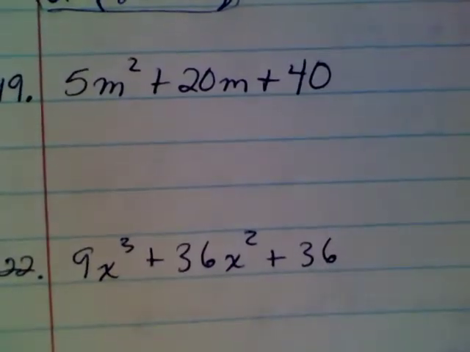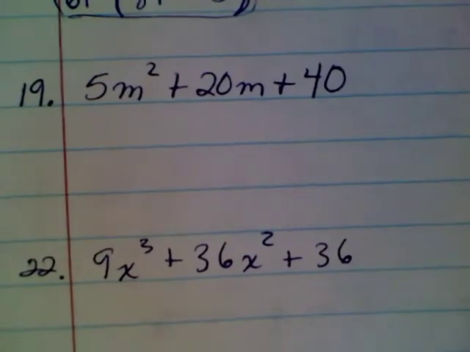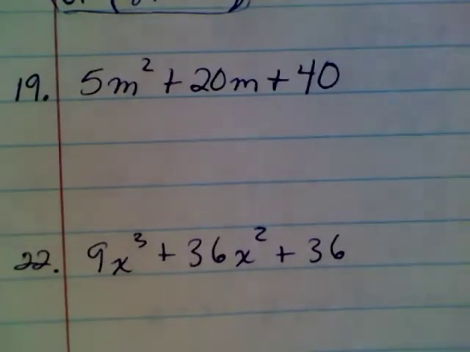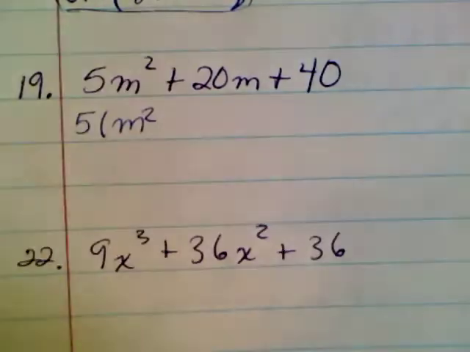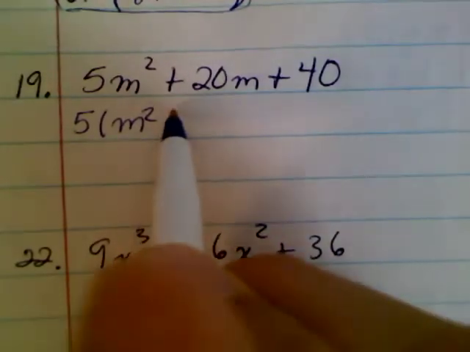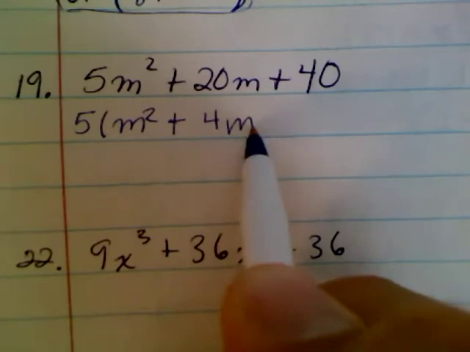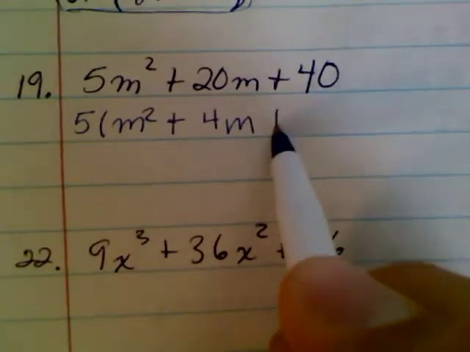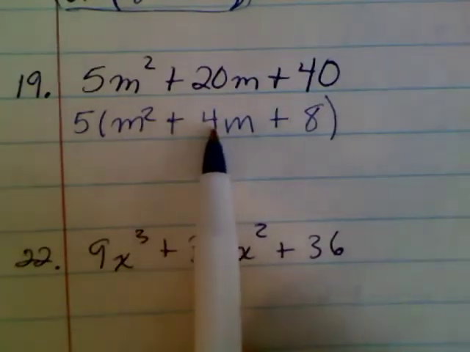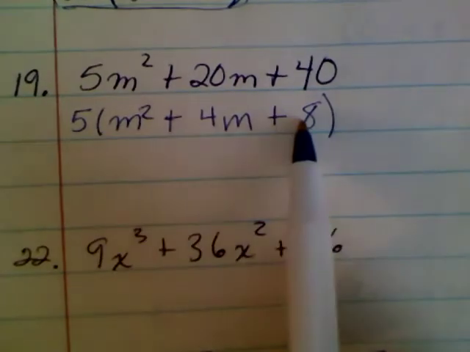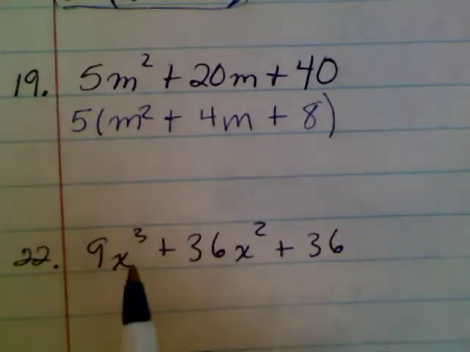19. This looks like a trinomial, right? You might initially think, oh, Lizzie method, but don't think Lizzie method until you have taken the greatest common factor out first. Greatest common factor is 5, because 5 goes into all of these. And now I have m squared plus 4m plus 8. 5 times 4m is 20. 5 times 8 is 40. Okay, just checking myself there.